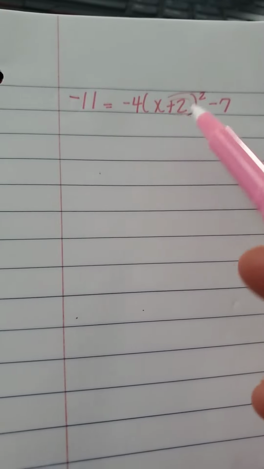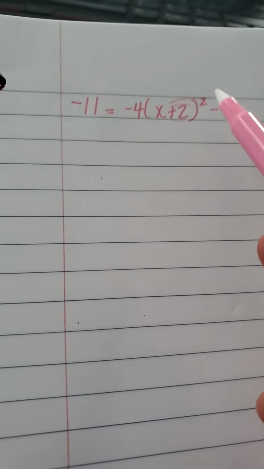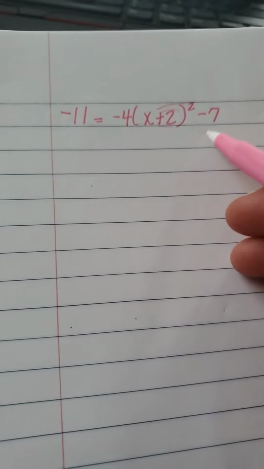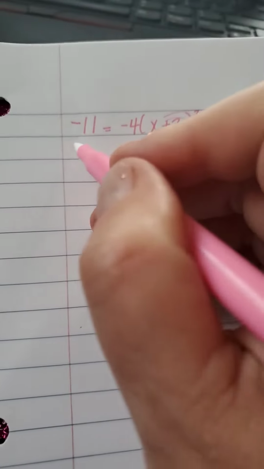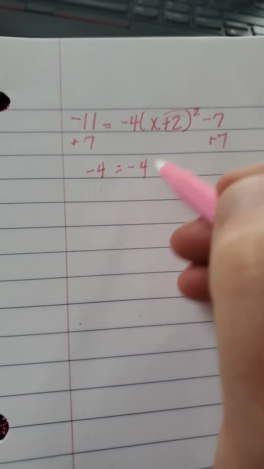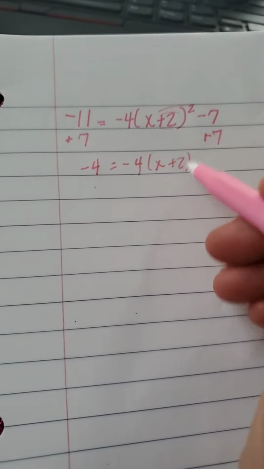We want to isolate just the x. X is being squared, it's being multiplied by -4, and being subtracted by 7. So it would make sense for us to do that. It gets us one step closer to having it by itself.